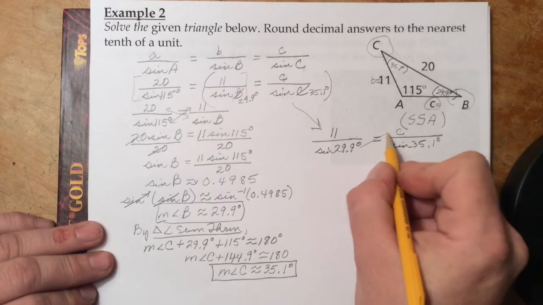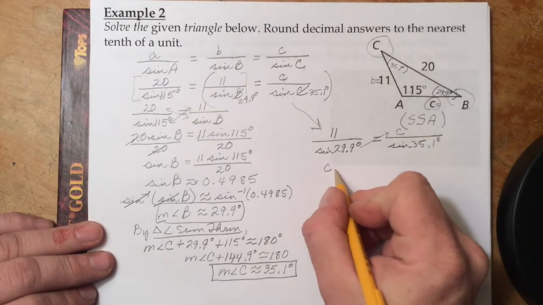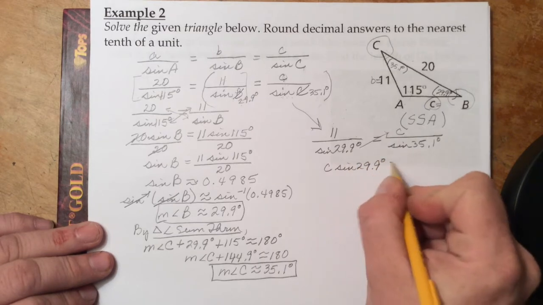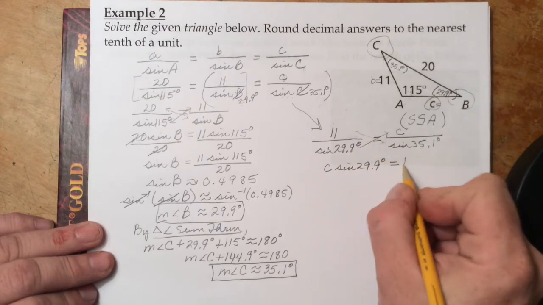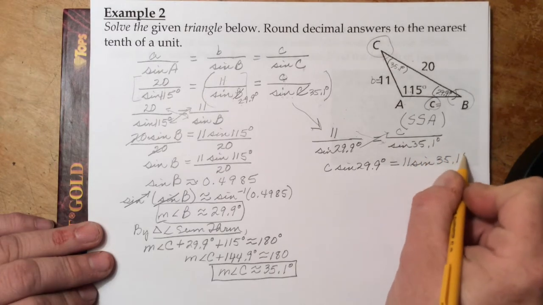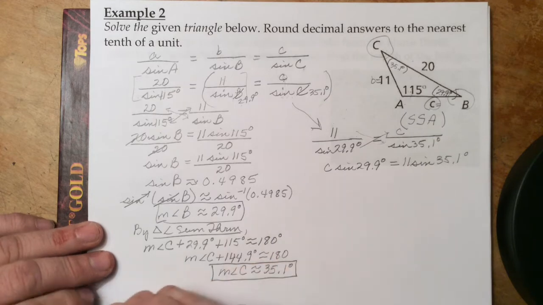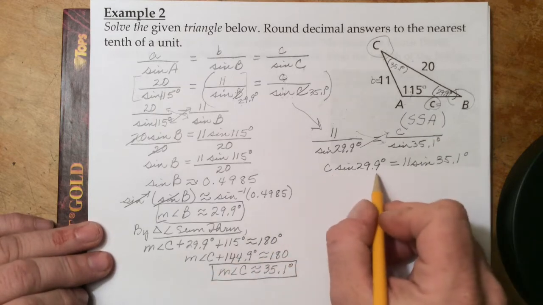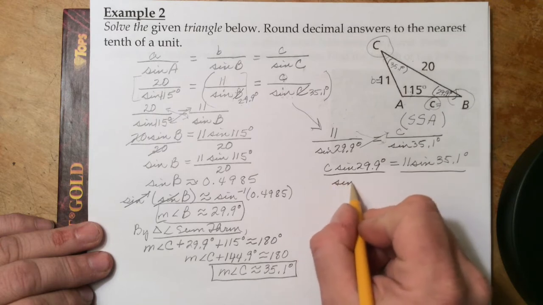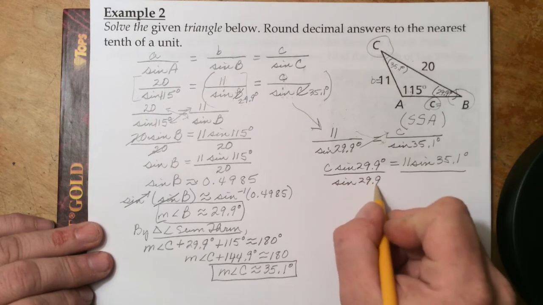Now we cross multiply and we get C times the sine of 29.9 degrees equals, cross multiplying this way, 11 times the sine of 35.1 degrees. Solving for C, since it's being multiplied with the sine of 29.9 degrees, we divide both sides by the sine of 29.9 degrees.